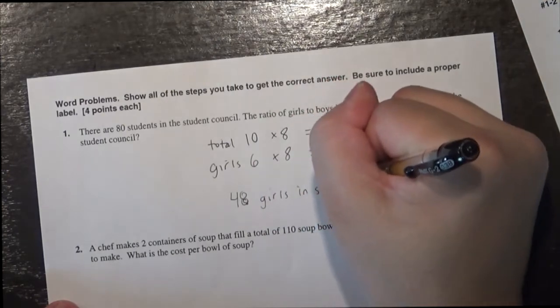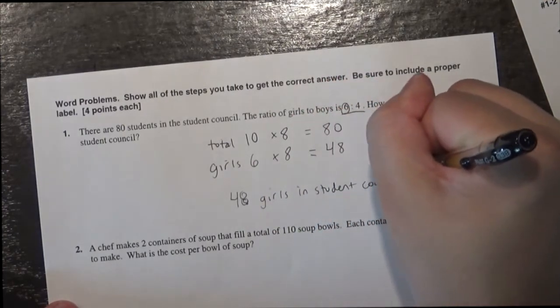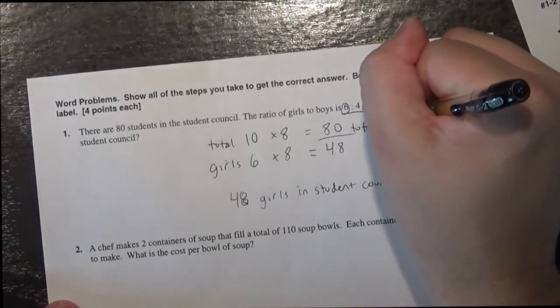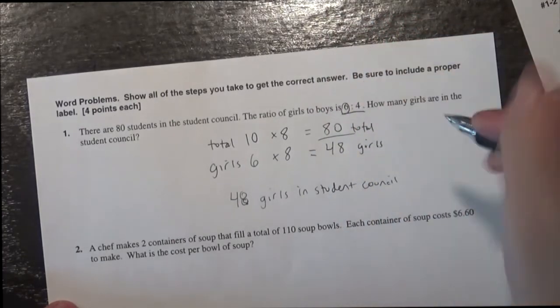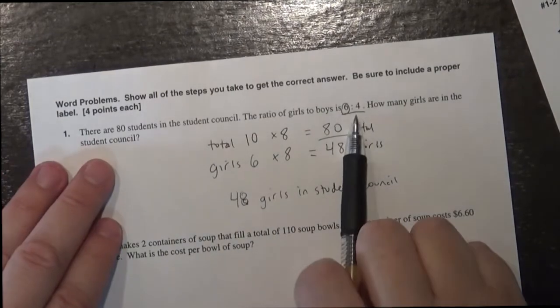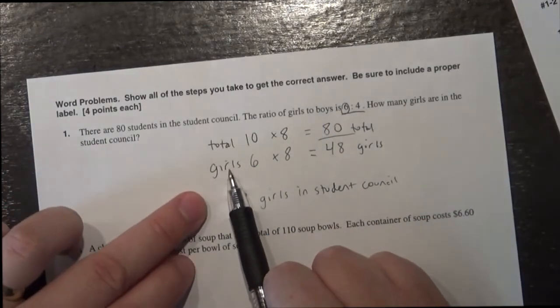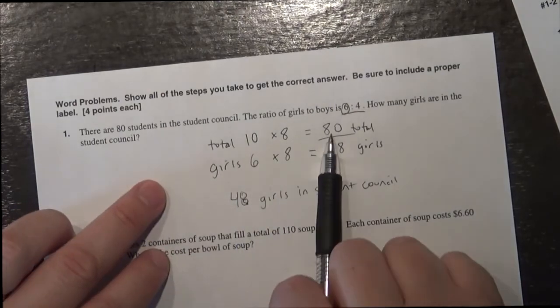So there are 48 girls in student council. So that's total to girls. And I figured that out because I figured out the part to part, took it to a part to whole, or in this case a whole to part, and then I multiplied them both by 8.